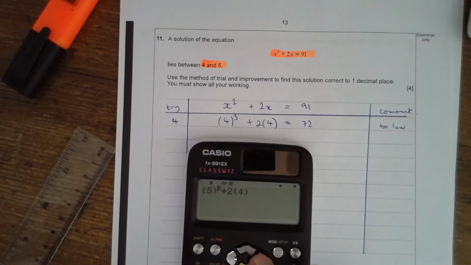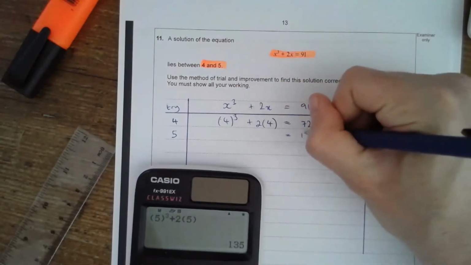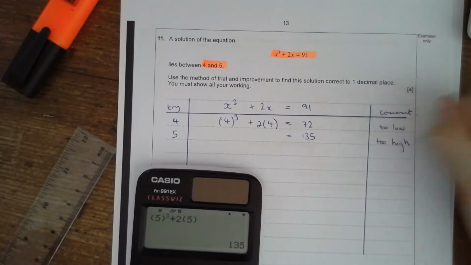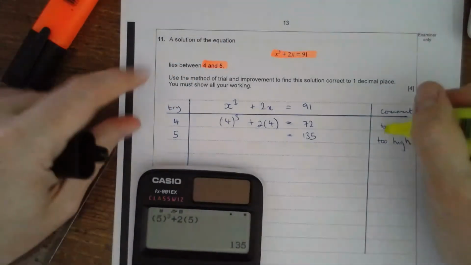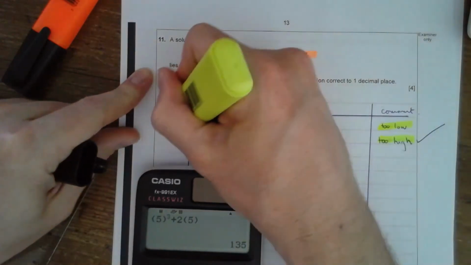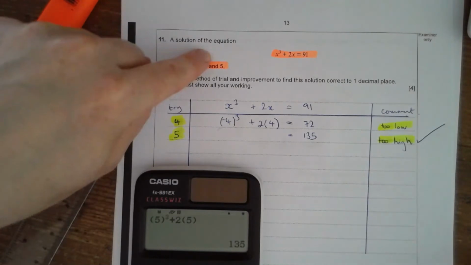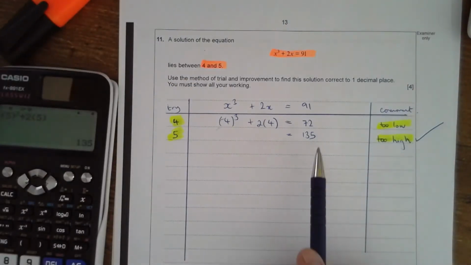So I delete the 4 in both brackets and put in 5, and I get 135. But I must make a note of everything that I'm trying because I'll get marks for this. That's too high. I'm supposed to get 91. And that's where our first mark comes in, by getting an answer that is too low, then too high, and these are what we call consecutive numbers. Now, they're consecutive numbers because they were in the question, okay? But that idea is going to be really important in the future.